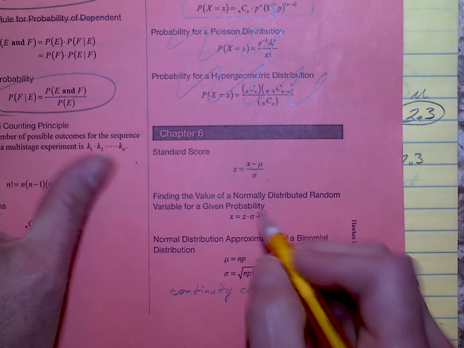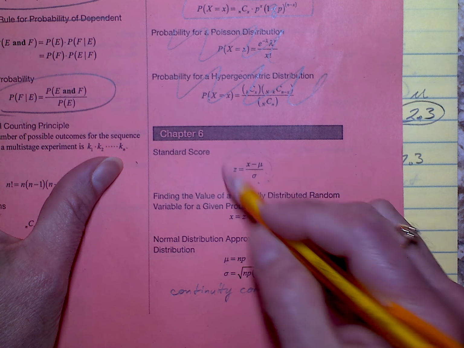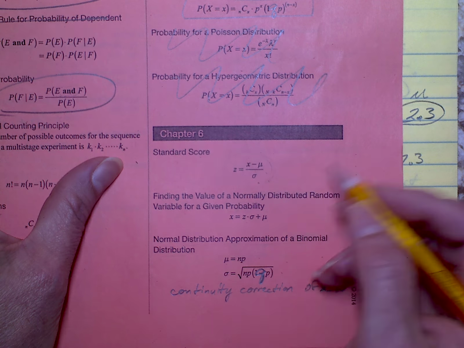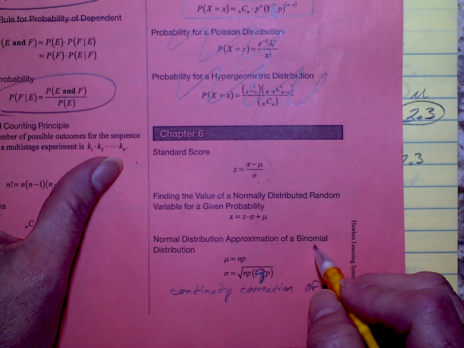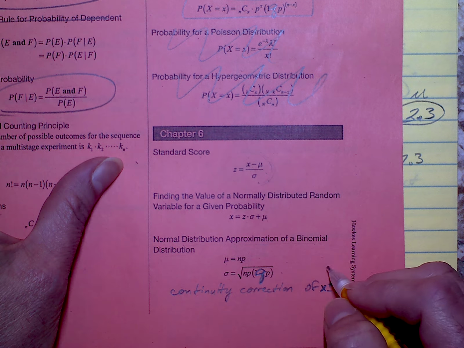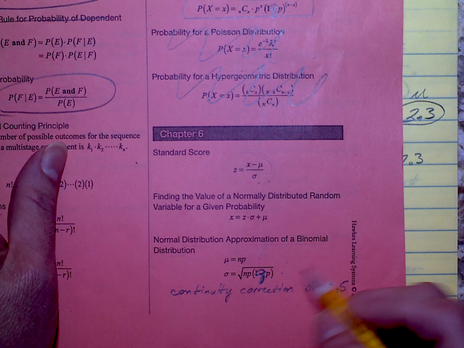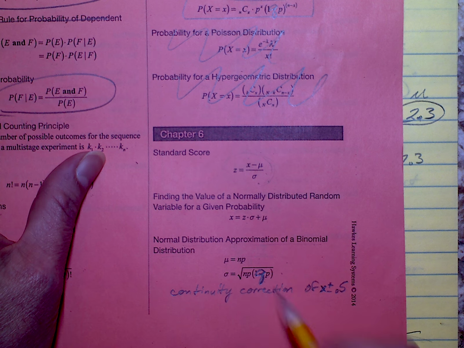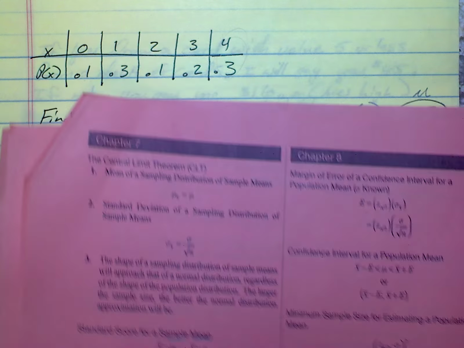In chapter 6, everything is about Z. Either it's just plain old normal distribution, Z, or we're approximating a binomial. If it has a percentage or a proportion, and it says approximate it, then you have to go find mu and sigma and change it by 0.5. Okay?